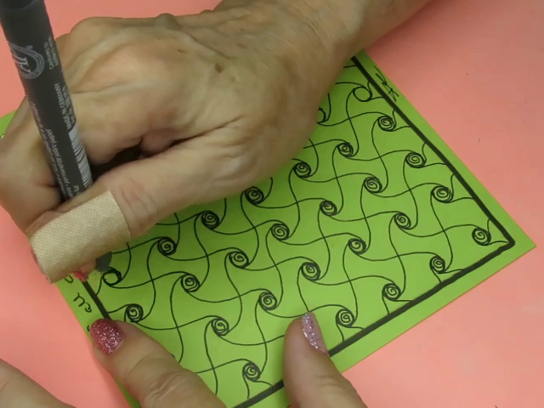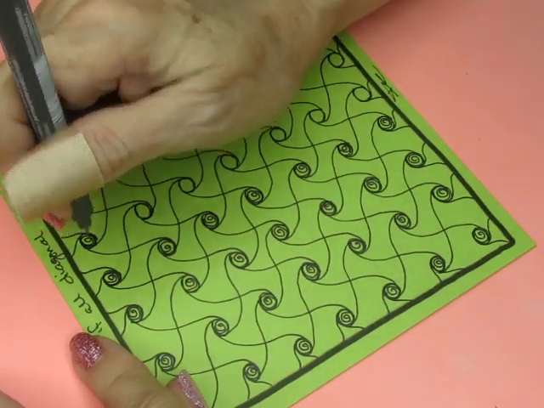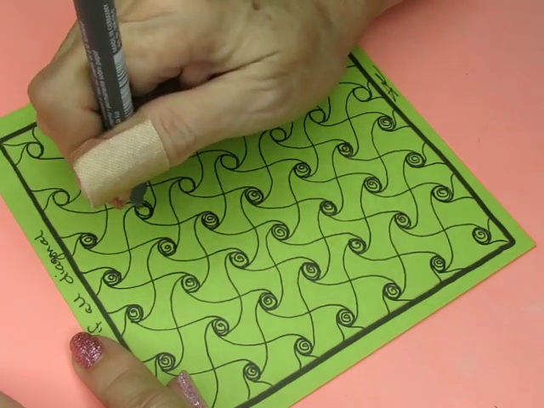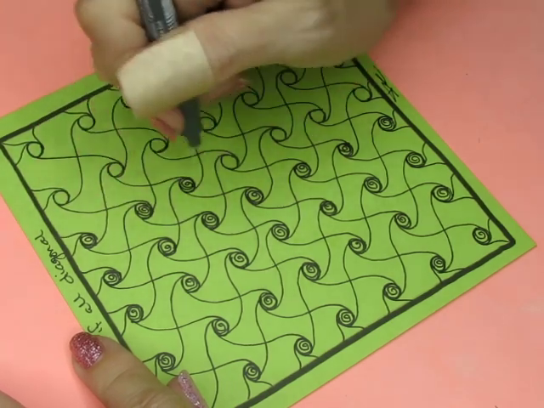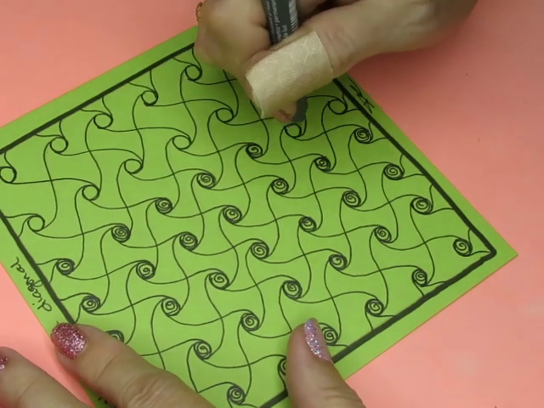When you do your swirls, are you a swirl counterclockwise kind of person? Or are you a swirl clockwise kind of person? I tend to make them counterclockwise when I draw them.